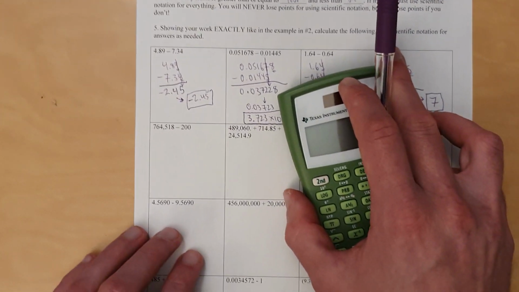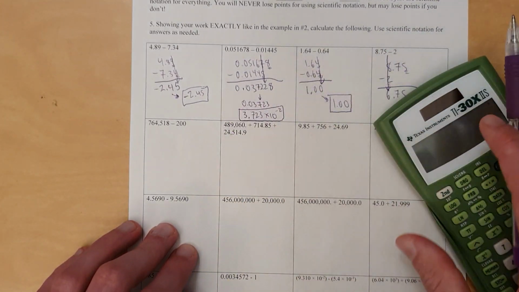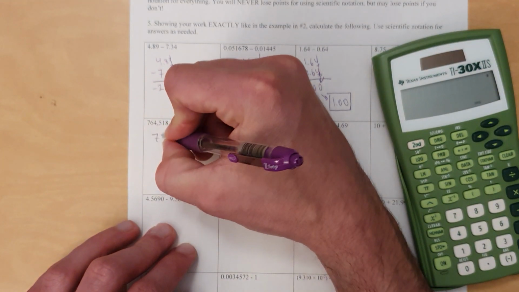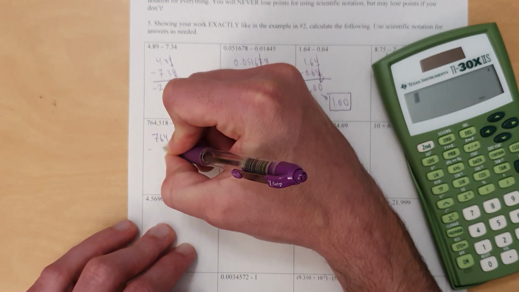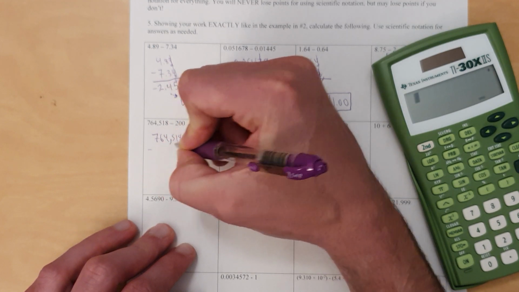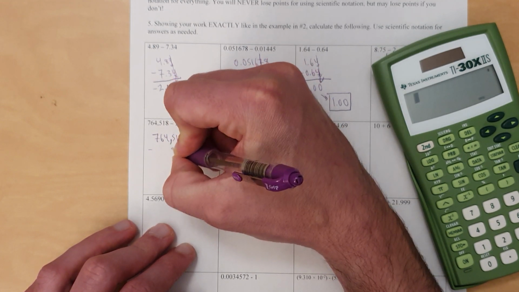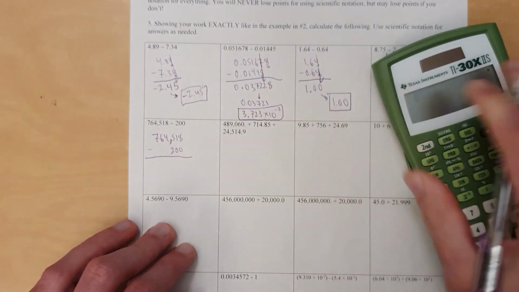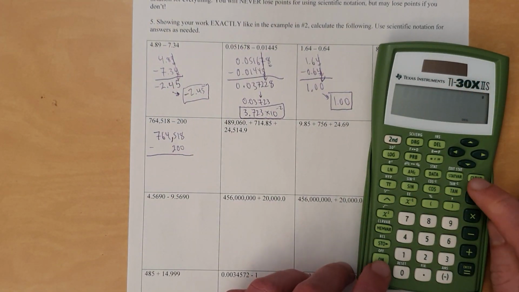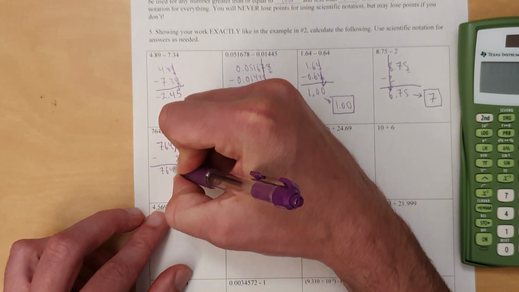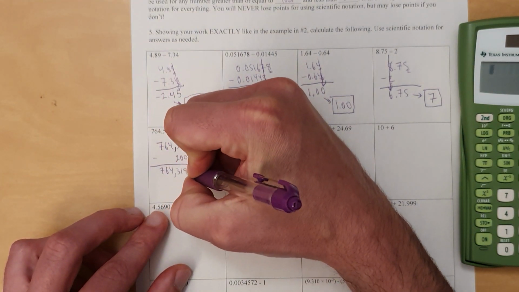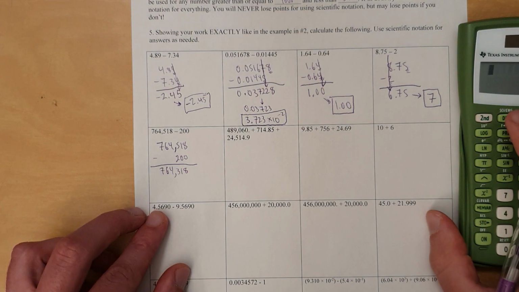Let's look at some more. 764,518 minus, make that a proper comma, 200. Got to line up the correct decimal places. That's going to be 764,318 for your raw calculator output.